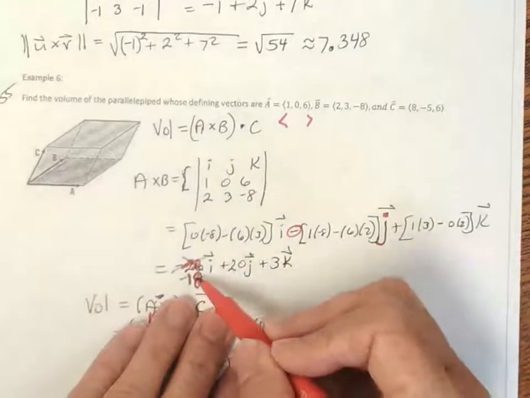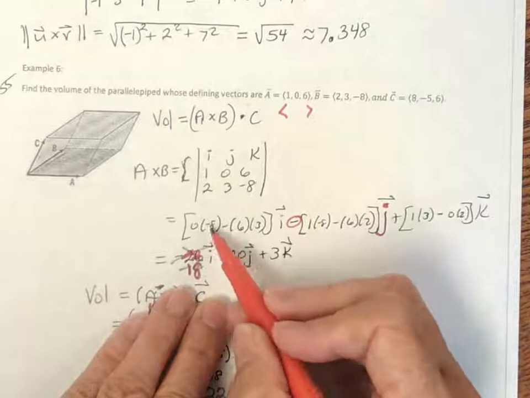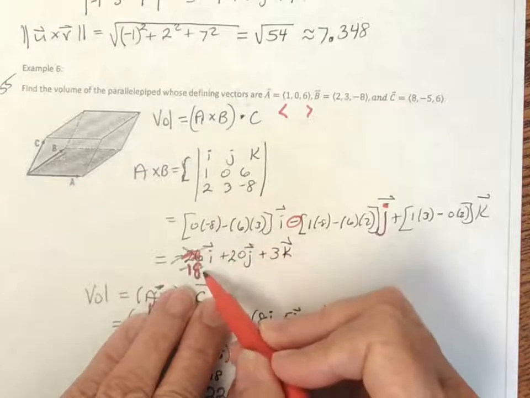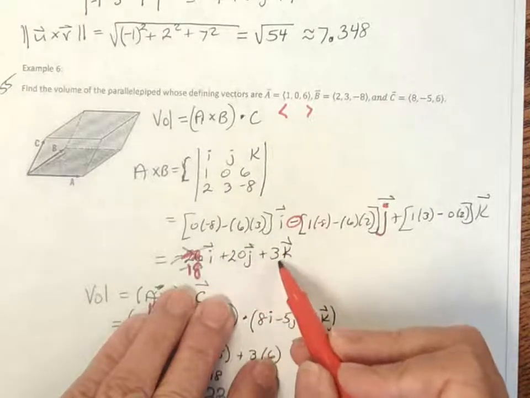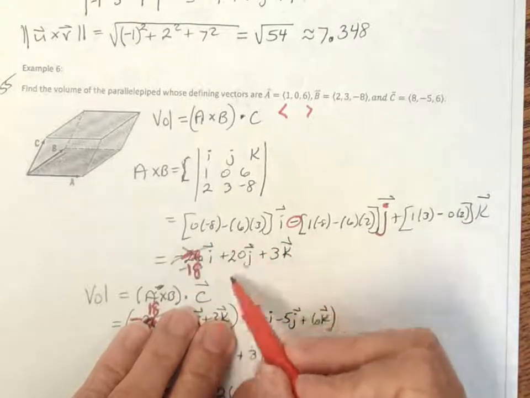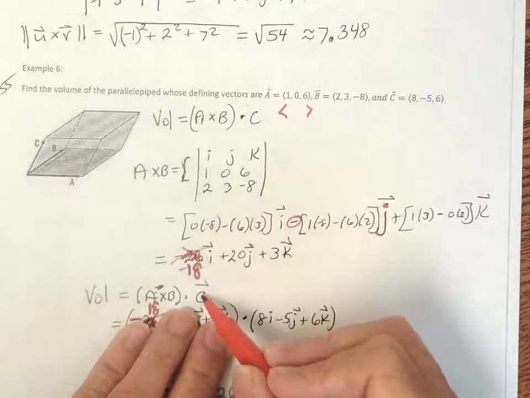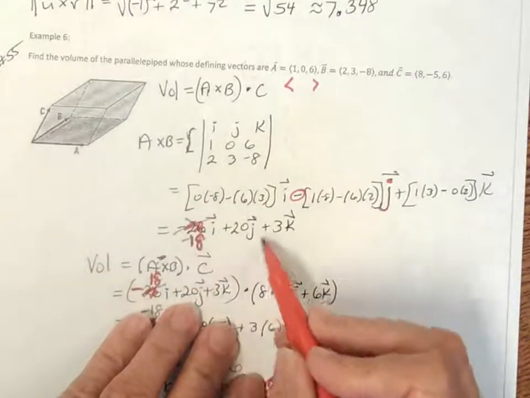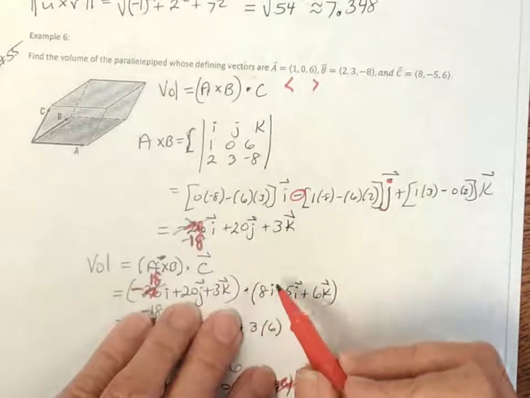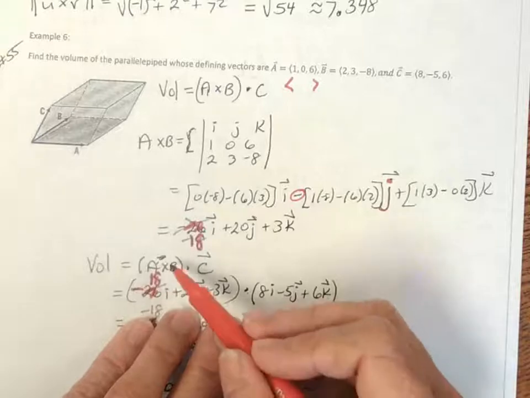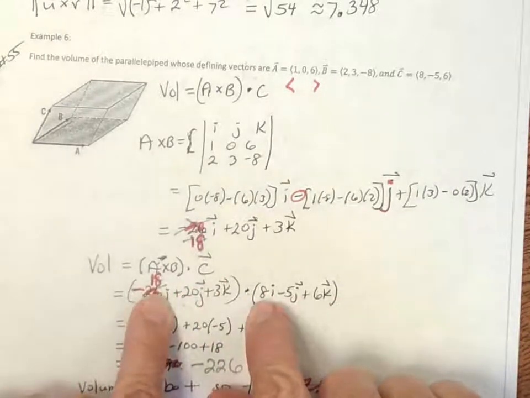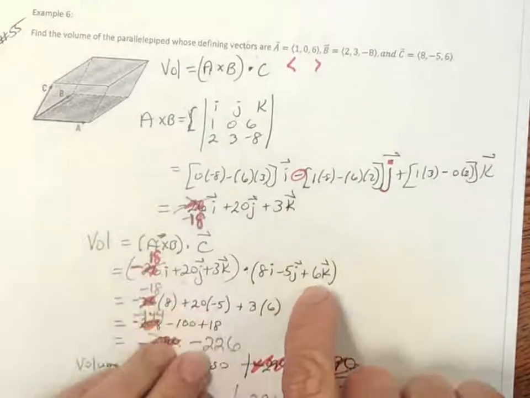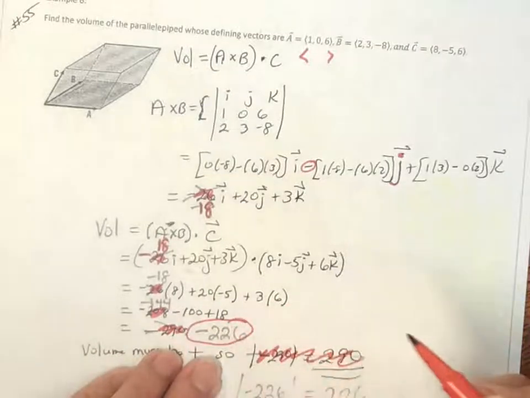And notice I made a little mistake here. 0 times negative 8 is 0. And then minus 6 times 3 is negative 18. So that's negative 18i plus 20j plus 3k. To get the volume, I now take that vector and dot it with vector C. So again, I've got my cross product that I'm going to do a dot product with vector C. Remember, dot product is simply the negative 18 times 8 plus 20 times negative 5 plus 3 times 6. And that gives us a value of negative 226.